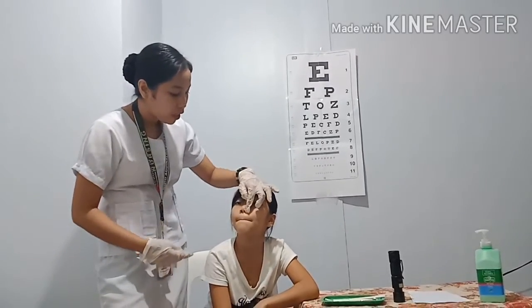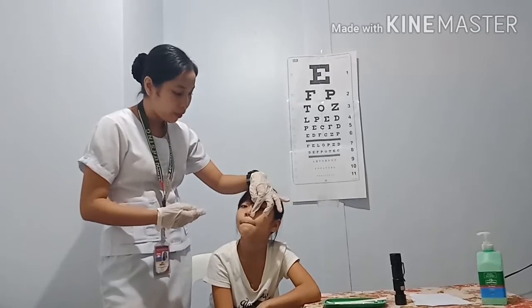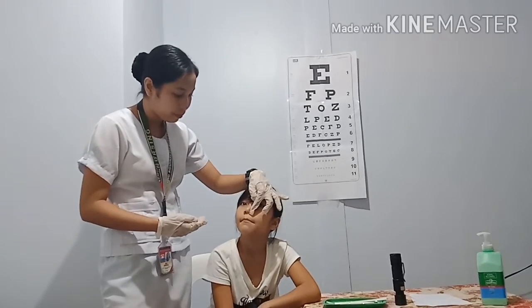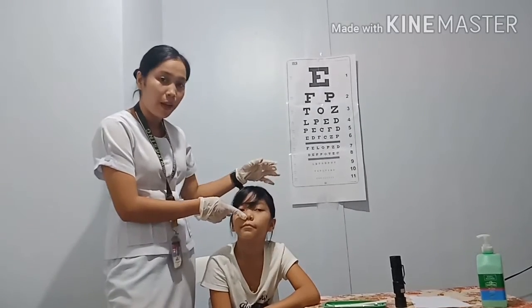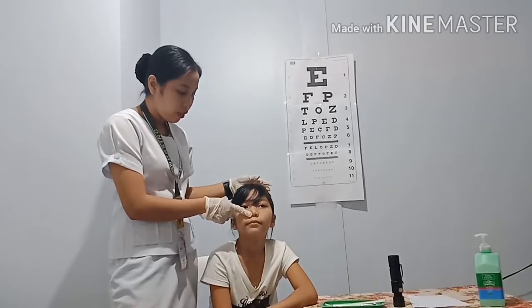Then, check kung nagbi-breathe ka. Hinga. Tapos yun. Sa kabila naman. So, obviously, the client can breathe without any obstruction in the nose. Then the air moves freely through the nose.